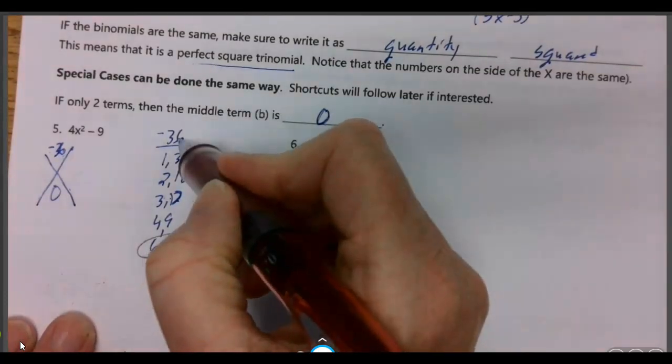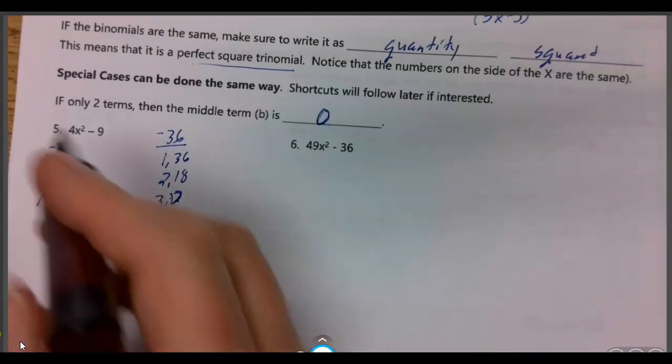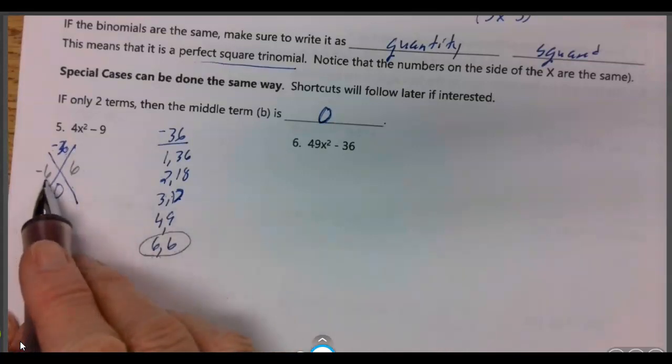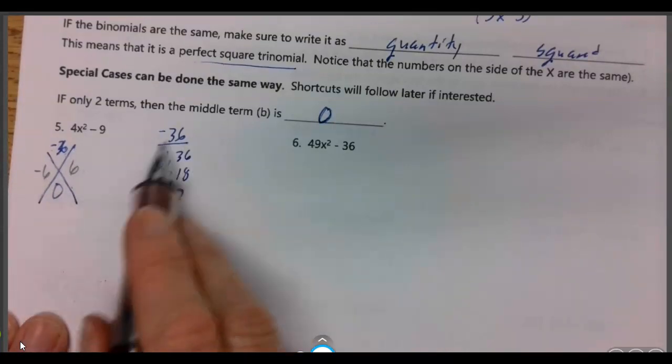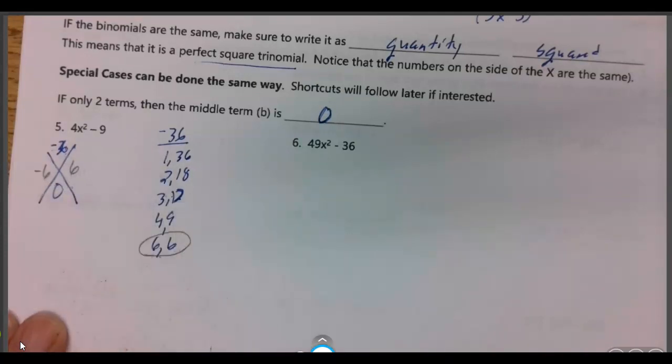Okay, so we know it's going to be 6 and 6. Since this is negative, we know our signs have to be different. Does it matter which one's negative? No, it does not. It does not matter whatsoever. So I'm going to put the negative here, just because then I don't have to factor out a negative later. So I'm going to put the negative as my first one. Okay, but do you see, we don't have to worry about which one's positive or negative, because one of them has to be negative. It doesn't matter which one.